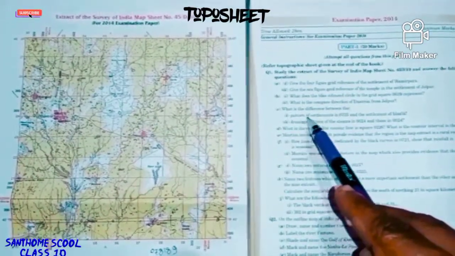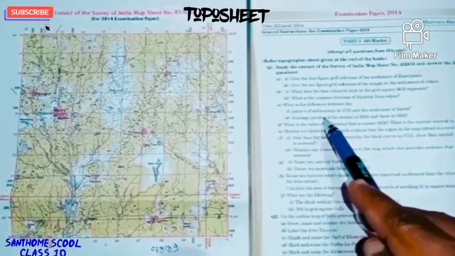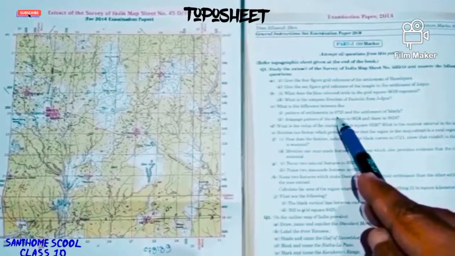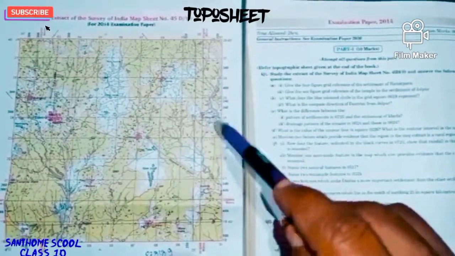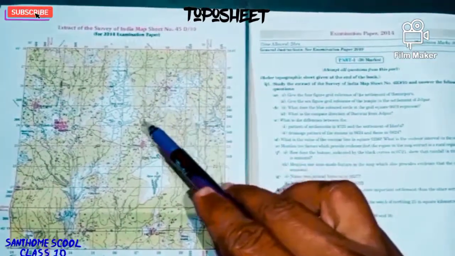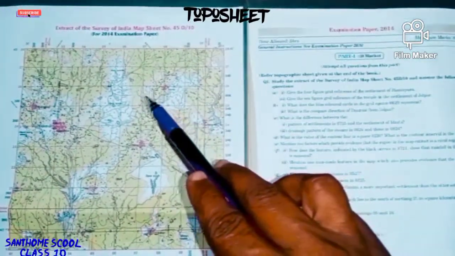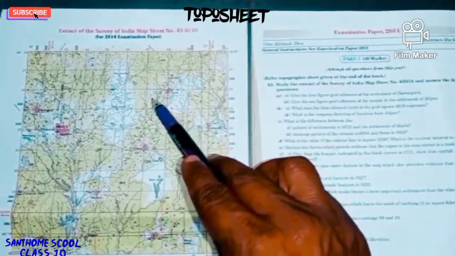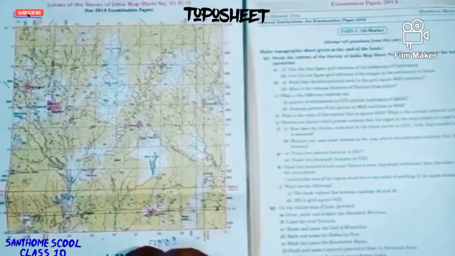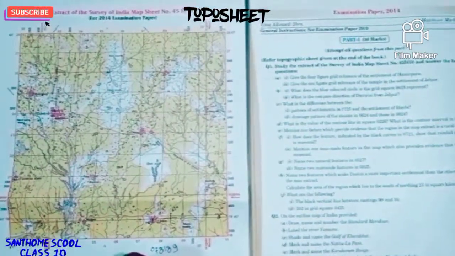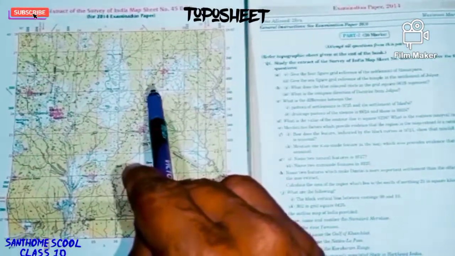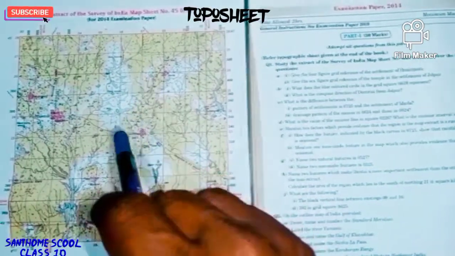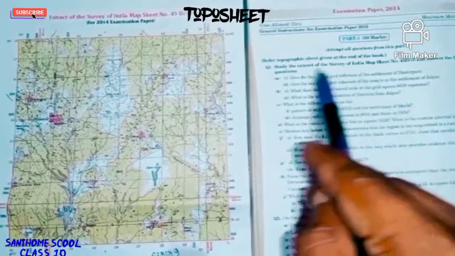Next question: what is the difference between the pattern of settlement in 0725 and the settlement of Idarla? So we need to find out the pattern of settlement in 0725. First find 0725. This is 07 and this is 25. In this square, if you take a look here, there are lots of settlements which are far away from each other. So as they are far away, we can write down the answer as the settlement is scattered or dispersed.